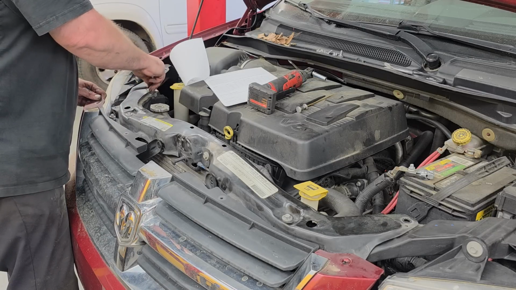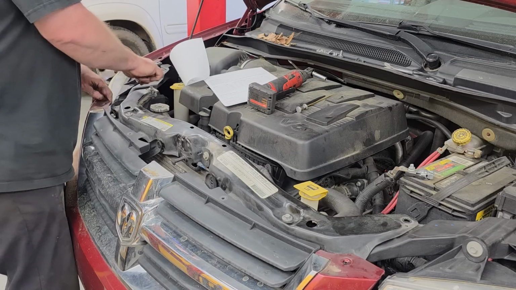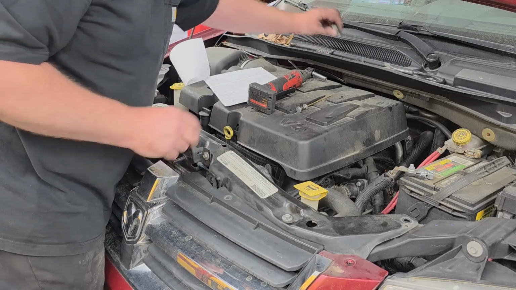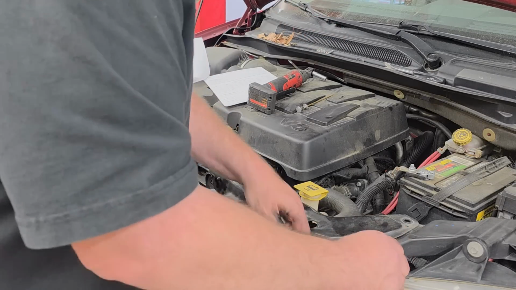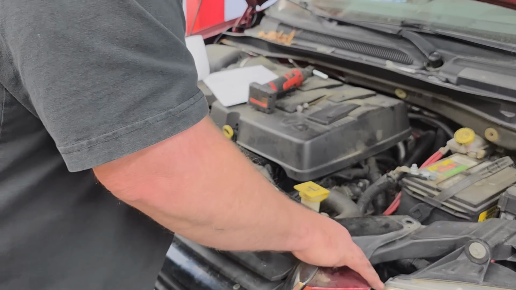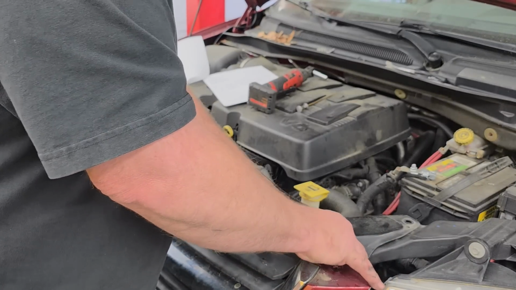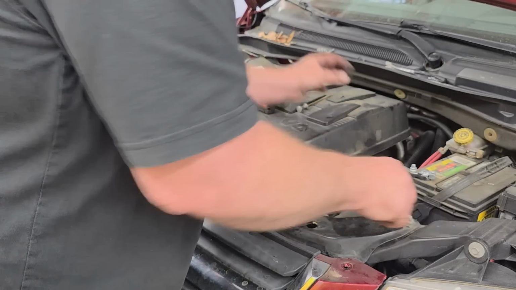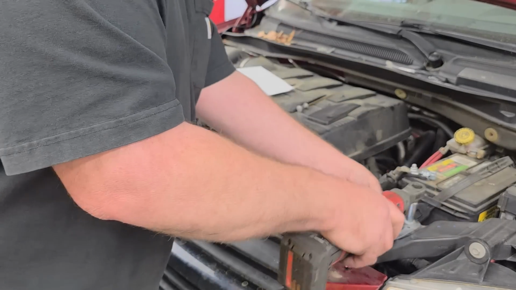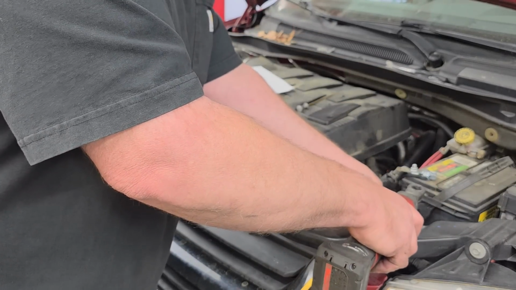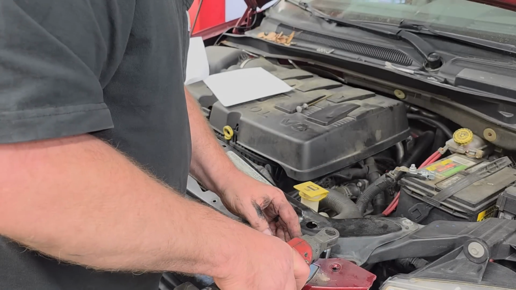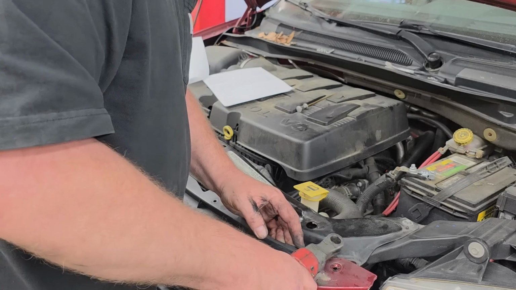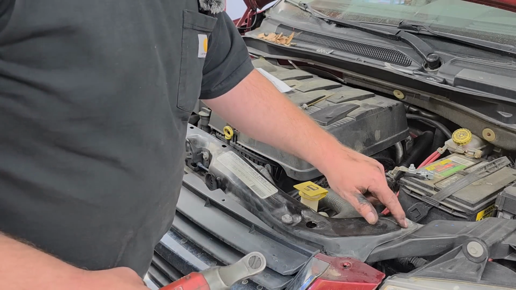So then obviously next thing is we're going to catch the bolts that hold this actual support piece to the vehicle, because there's 4 of those. And there's centering pins here too.